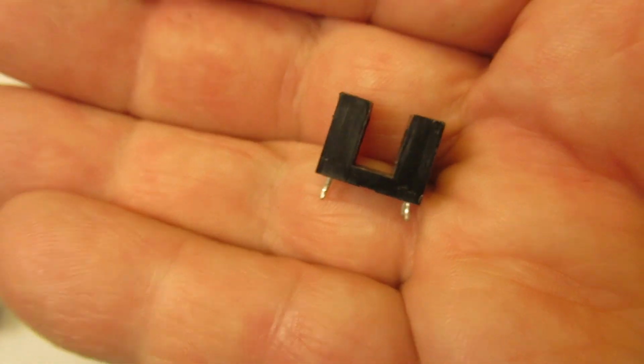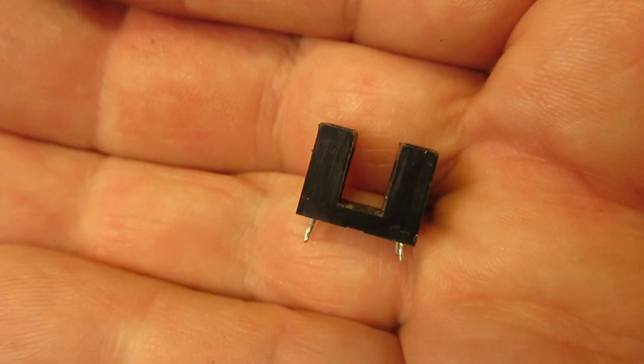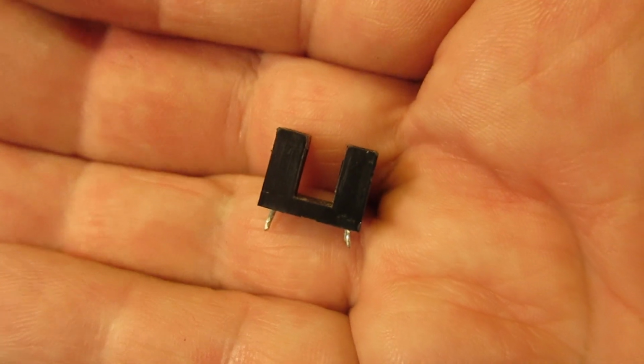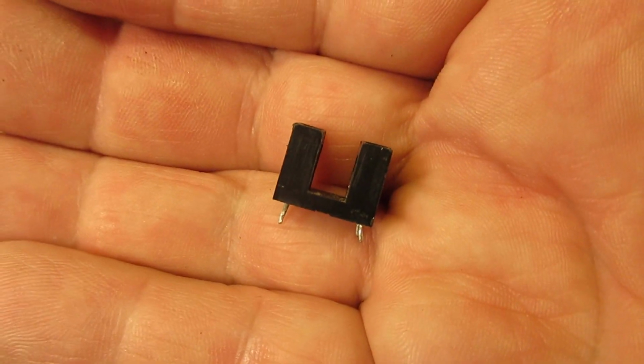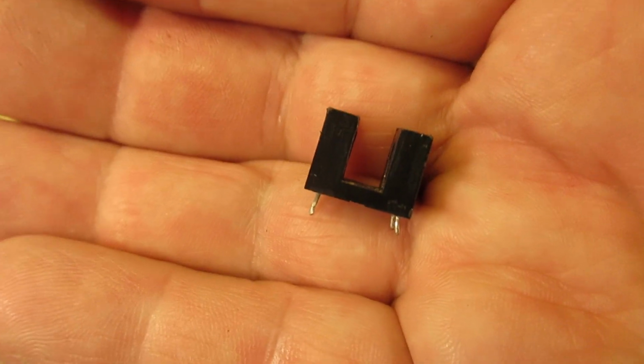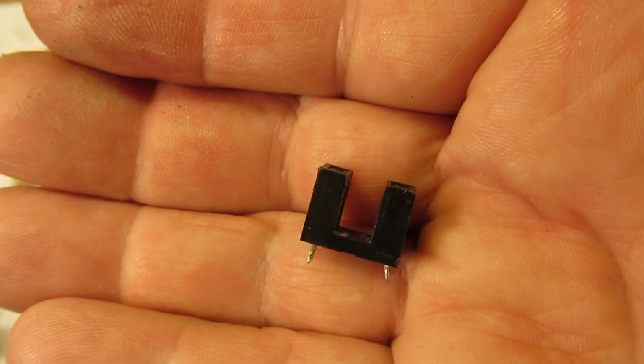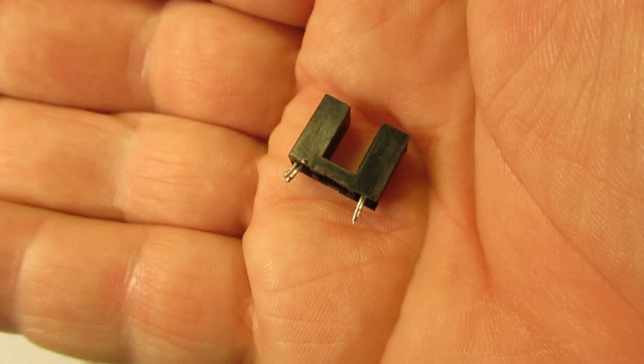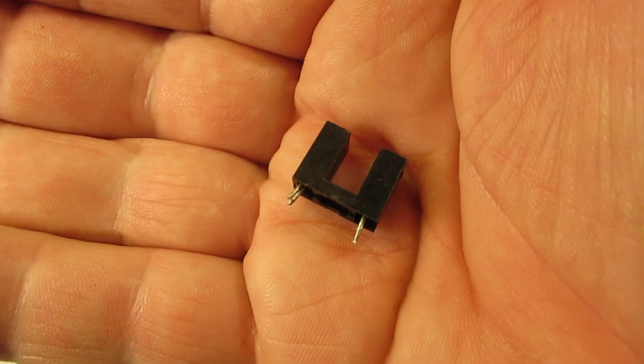infrared sensor. Often these are infrared sensors because they must not be affected by normal light, and then I mean light in the visible spectrum. This sensor works with light in the not visible spectrum.